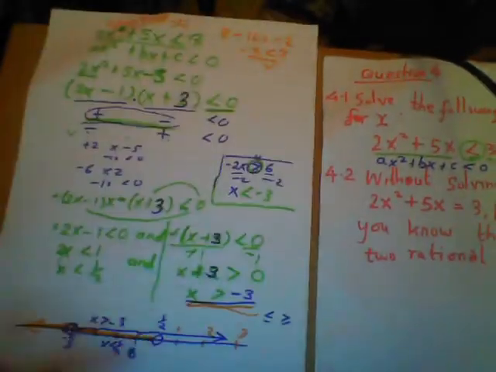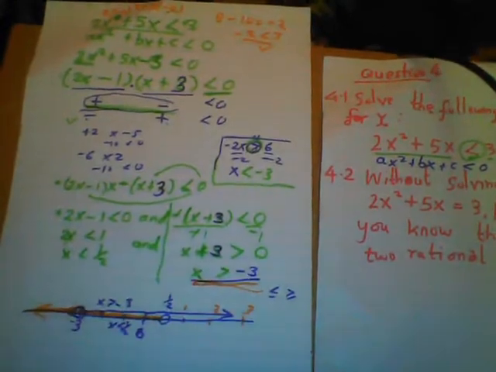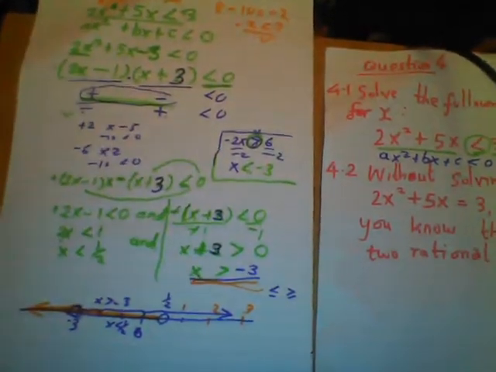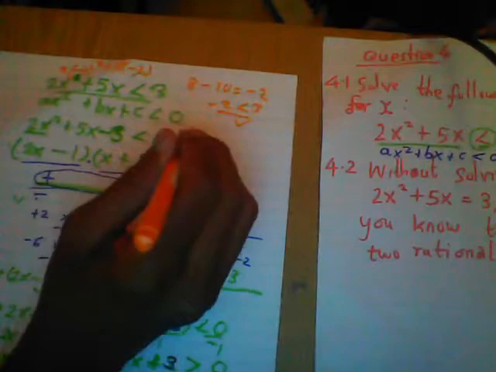Where do you put -2? Somewhere here, because we want to test a number which is greater than -3, so we take -2. -2 is greater than -3. Which number is like here? Okay, let's say 2 on the positive side. Here, 2. If you take 2, 2 squared is 4.